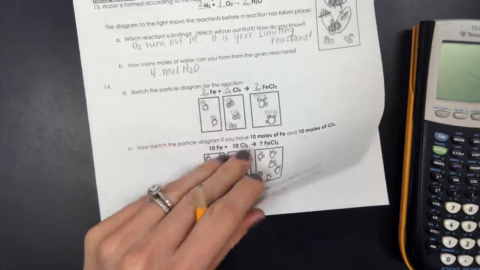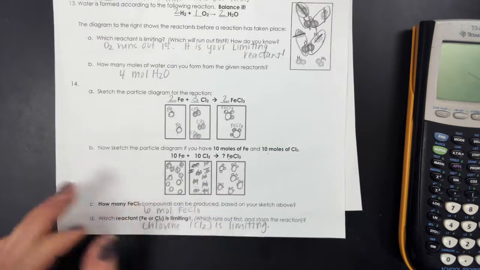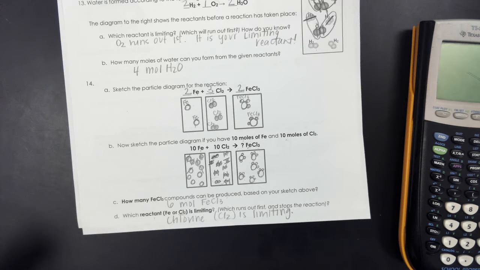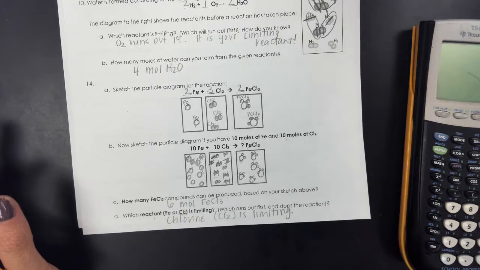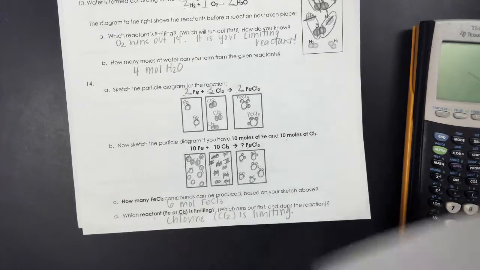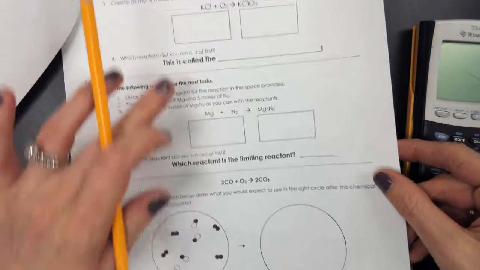So I wish I could put one more on here for you to try yourself, but I didn't. So there's lots of practice problems in the packet that we did. It looks like this. You picked it up either Thursday or Friday of last week. There's plenty of limiting reactant practice problems in here if you need more practice.